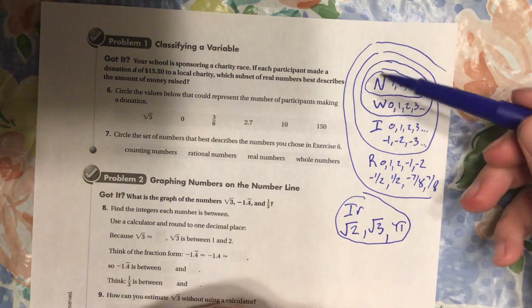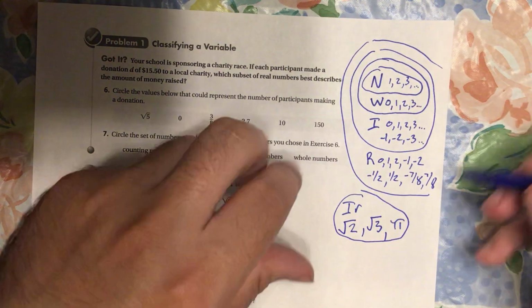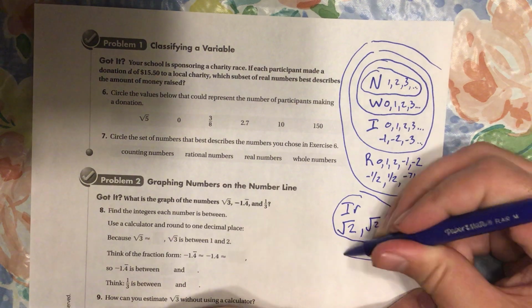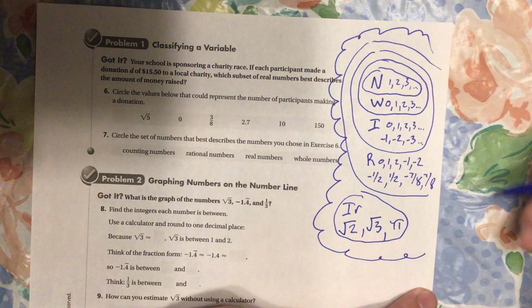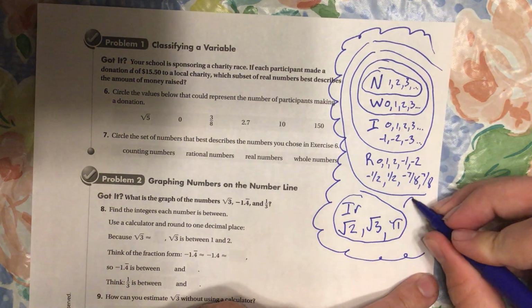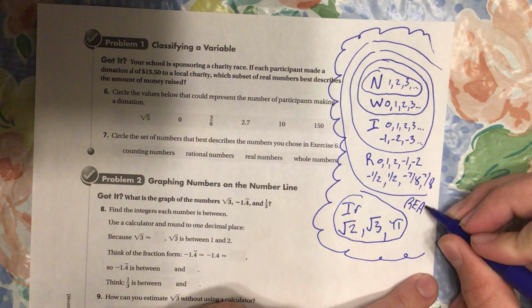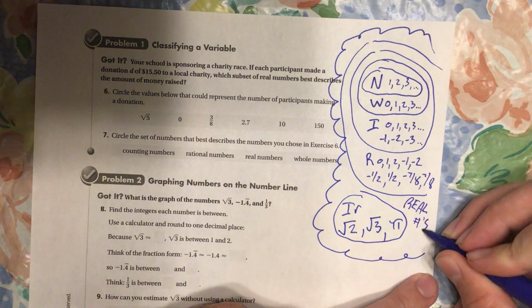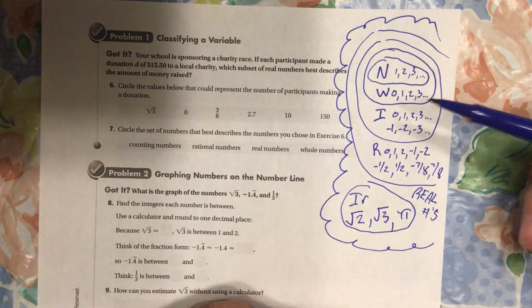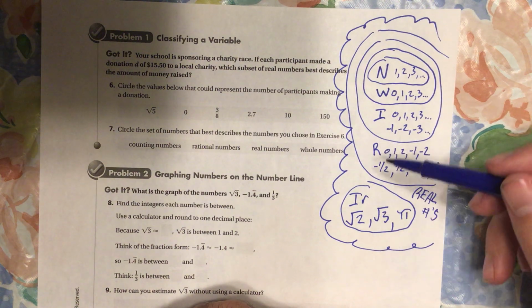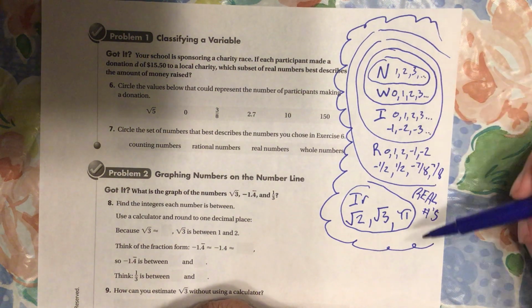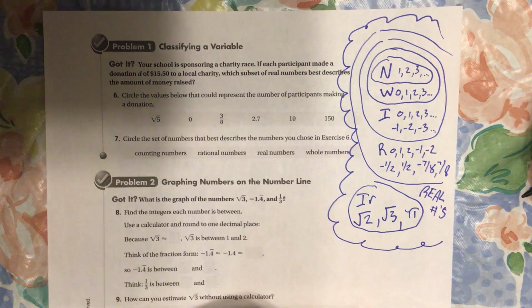Now when you include both of them and you say, all right, this whole thing here, all of these guys, these are all real numbers. So reals include rational and irrational. That's usually what we say, because all of these numbers are also real. So there you have it.